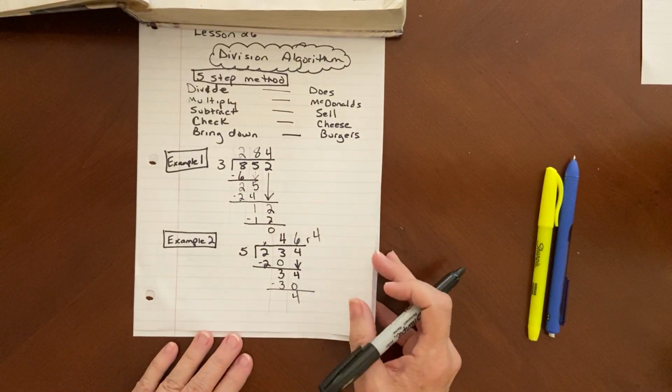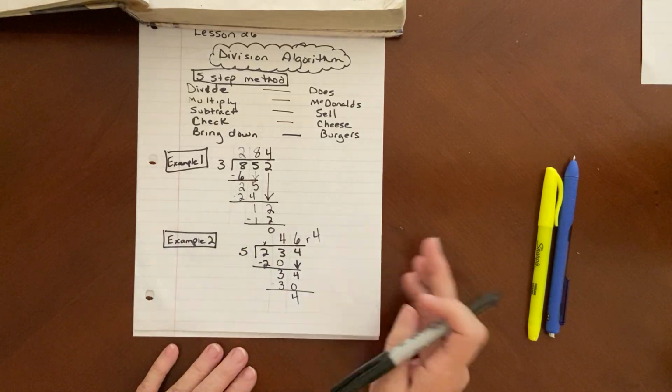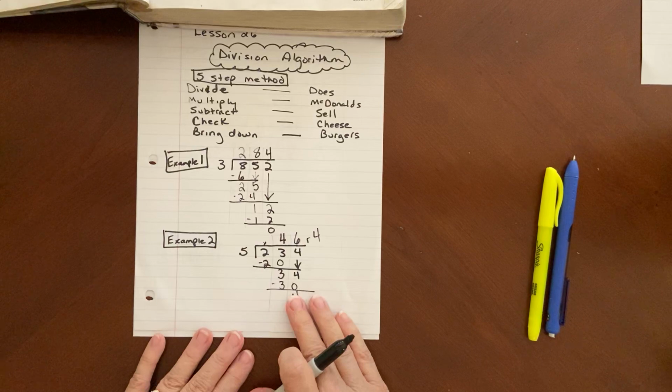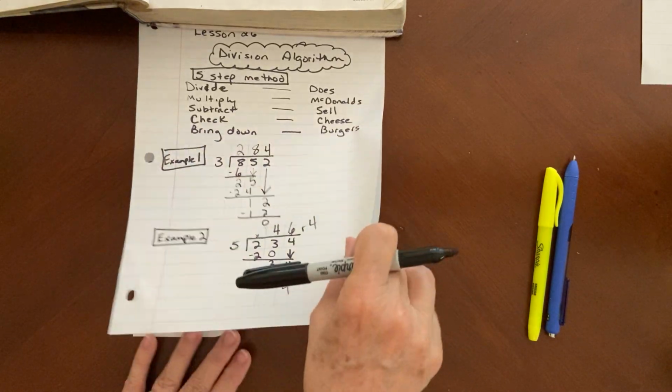When you have word problems in division, you have to think about what that means. So you may be able to do the math. Think about what it's telling you, okay?